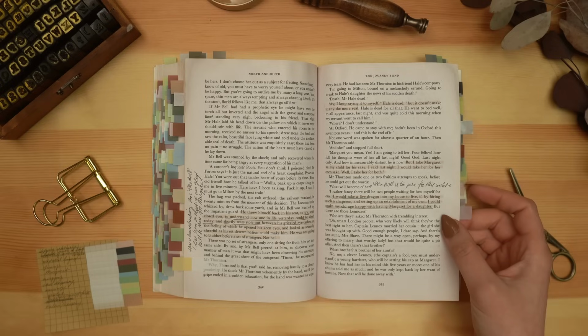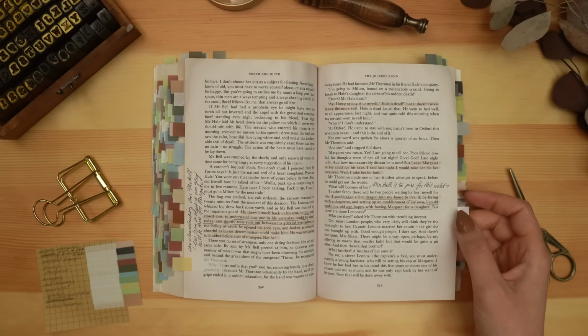As he says here, I would take a live dragon into my house to live if, by hiring such a chaperone and setting up an establishment of my own, I could make my old age happy with having Margaret for a daughter.